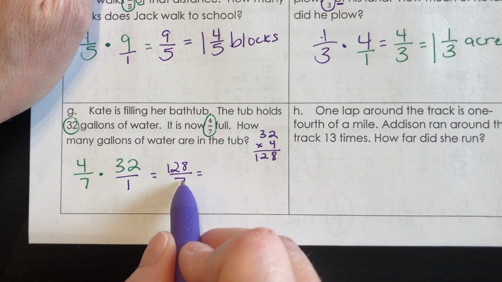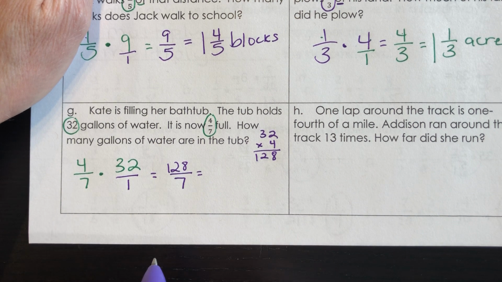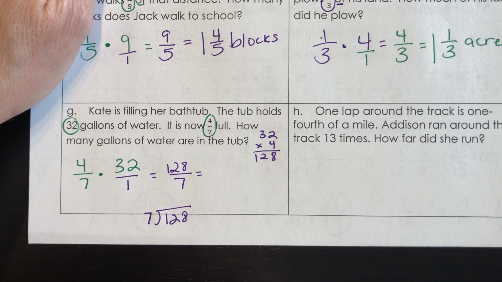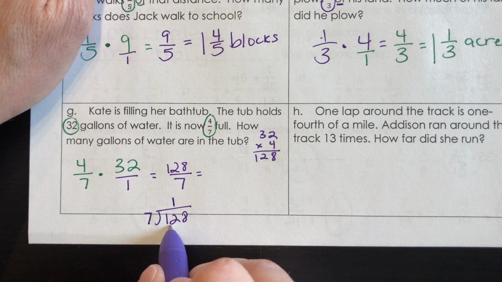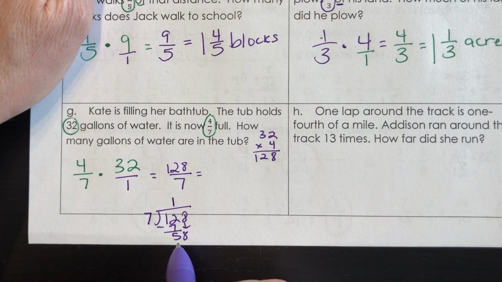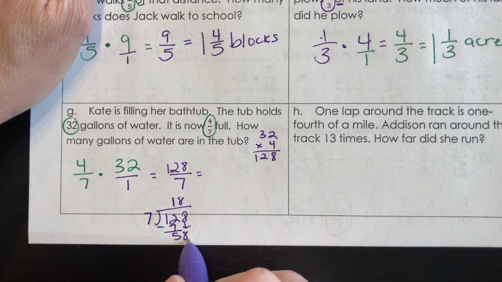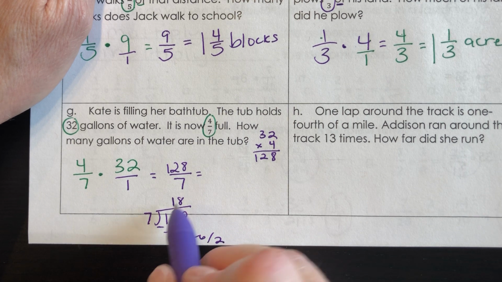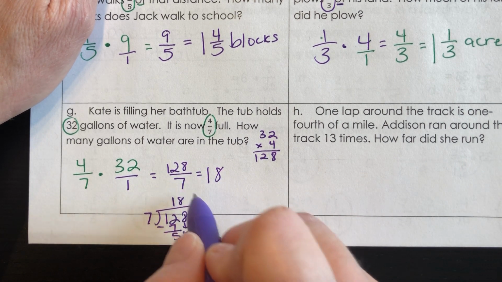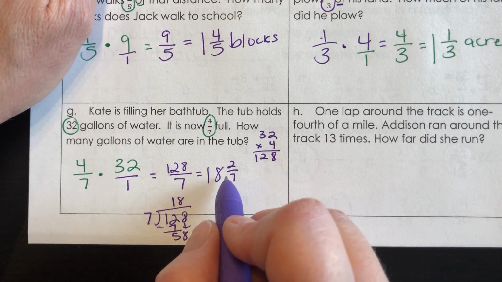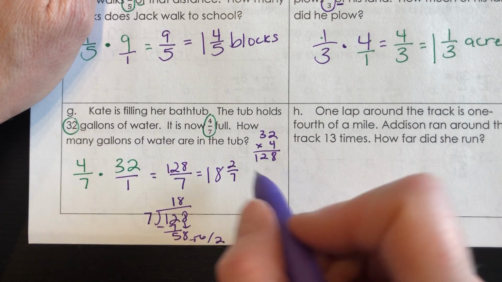I need to figure out how many 7/7 there are in 128. So I'm gonna take 128 divided by 7. So 7 goes into the 12 one time. There are 5 left over, and I drop down my 8. And 7 times 8 is 56. Out of room here. And then there's 2 left. So I can fit 18 7/7 in there. There are 2 left over out of 7. So 18 2/7 gallons.